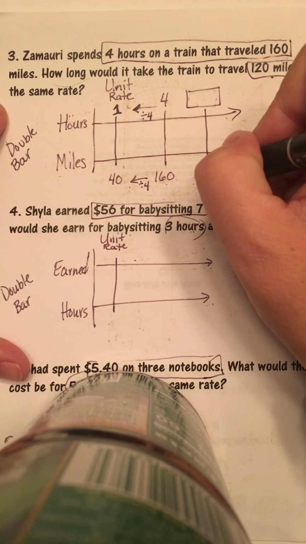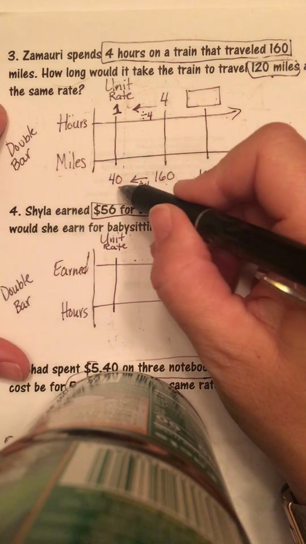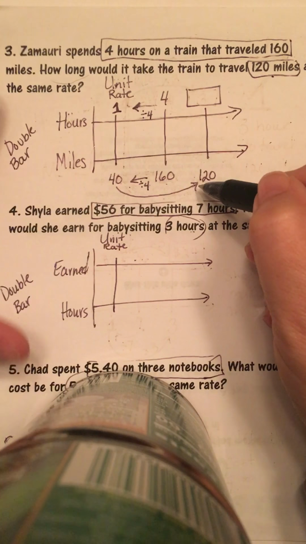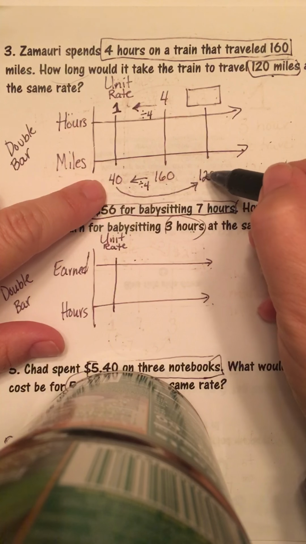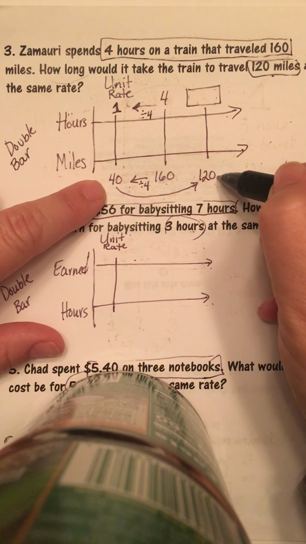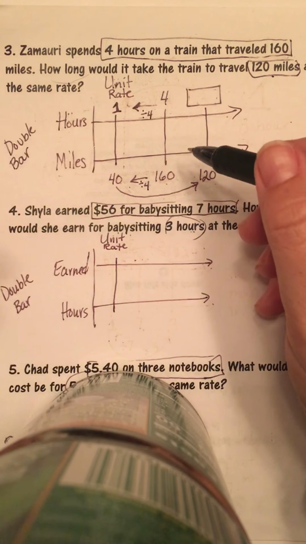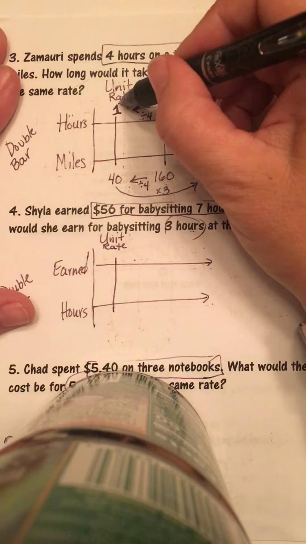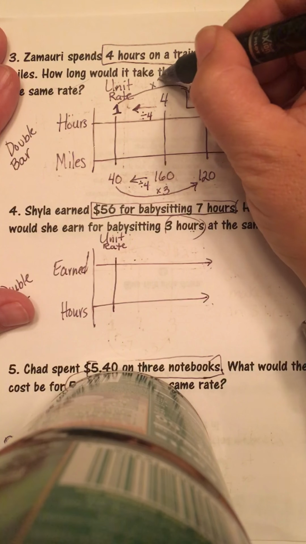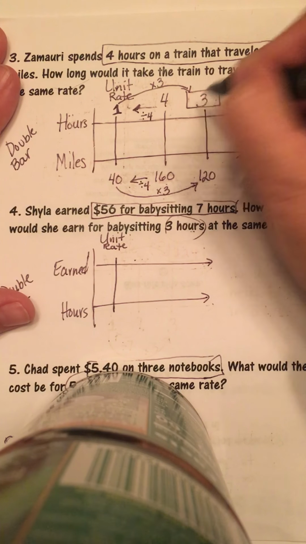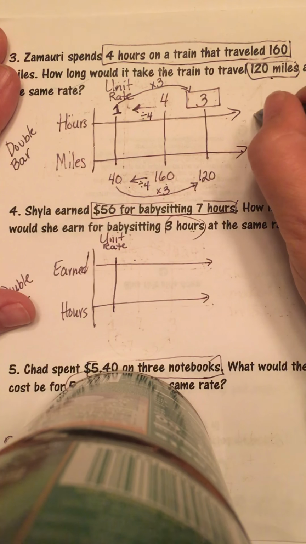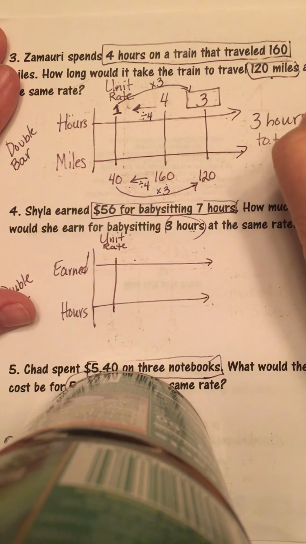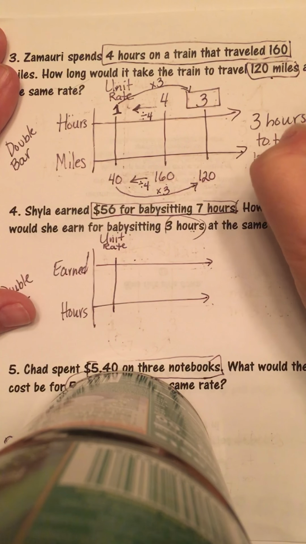I have 120 miles and I need to know how many hours that is. To go from 40 to 120, remember we can always multiply using the first 2 digits and then make it a multiple of 10. So we have 40, 80, 120. That's times 3. Whatever I do down there, I have to do up top. So I am multiplying 1 times 3, which gives me 3. So it will take 3 hours to travel 120 miles.